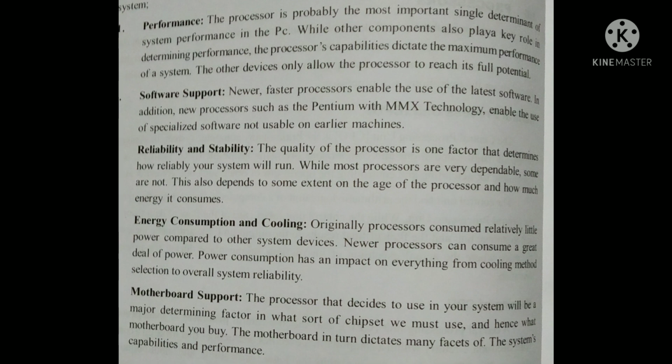Then you can go for software support of the central processing unit. Newer processors enable the use of the latest software. In addition, a new processor such as a Pentium with MMX technology enables the use of specialized software not usable in earlier machines.